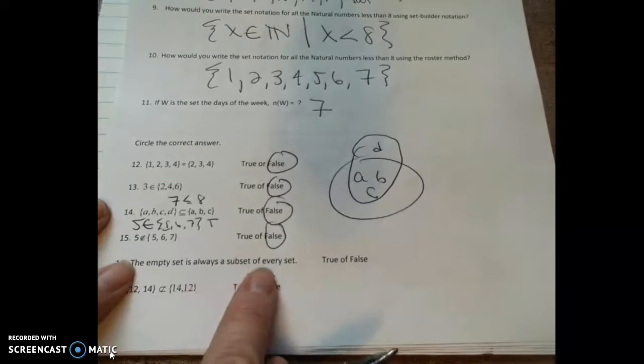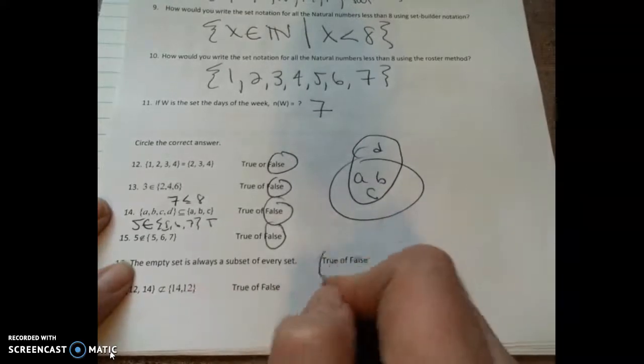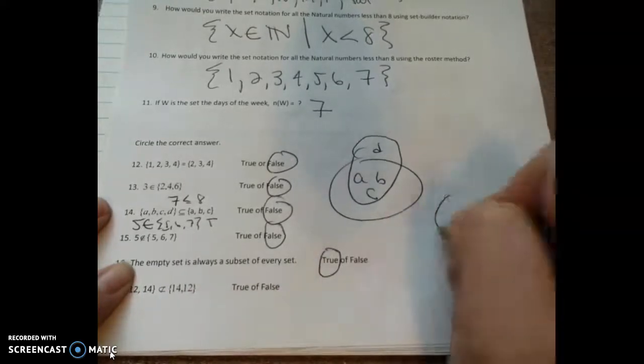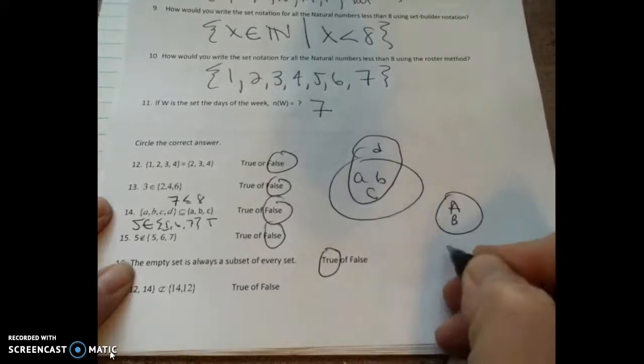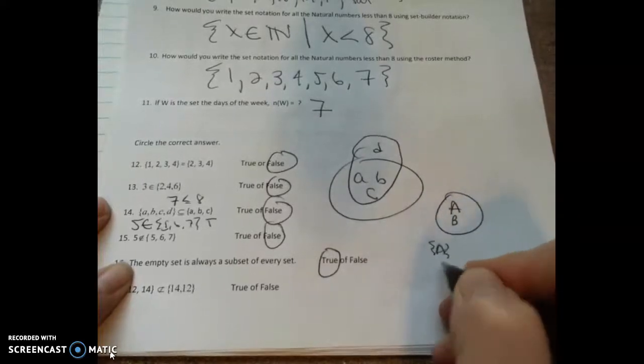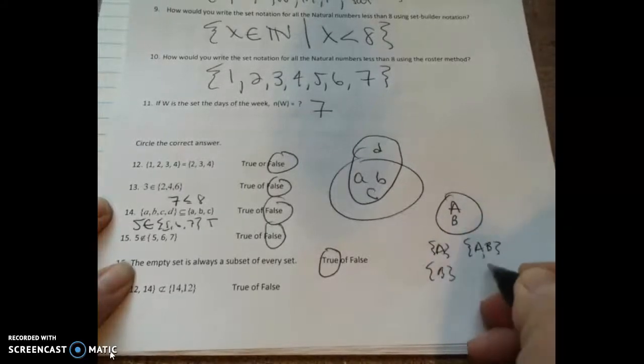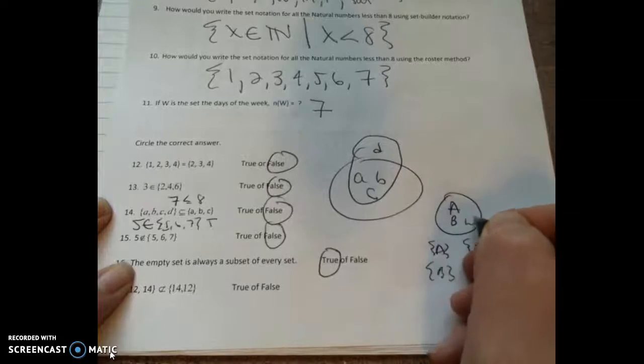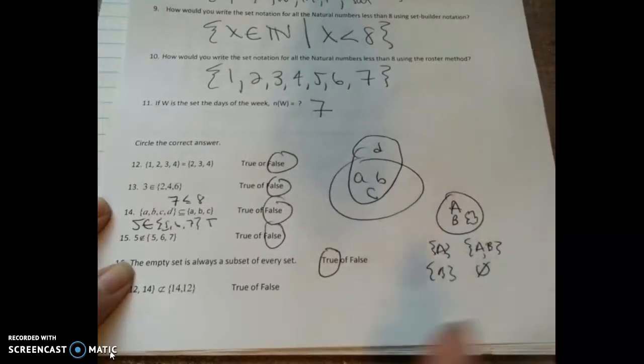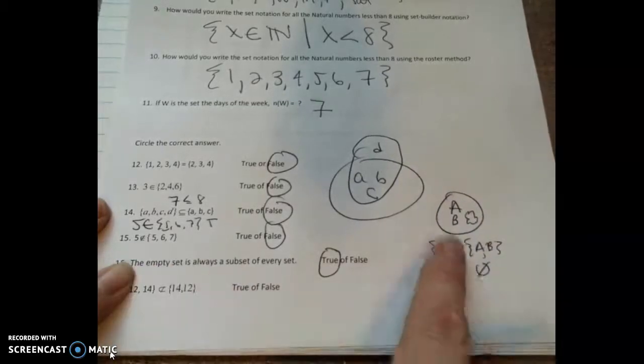Right, the empty set is always a subset of every set. That is true. Remember that if you have a set {A, B}, A is a subset, B is a subset, all of it is a subset of itself, and then the empty set is another subset. So just know the empty set is always a subset.